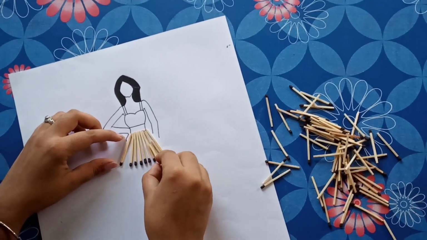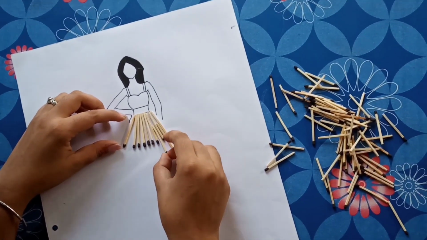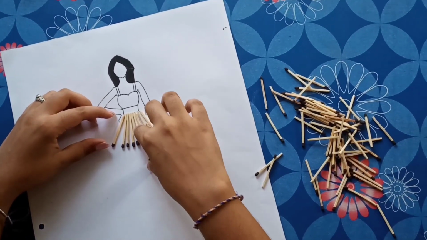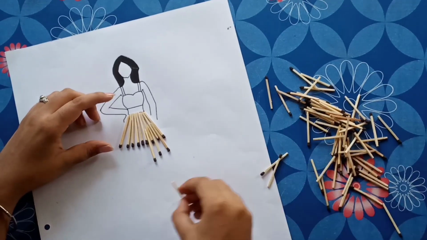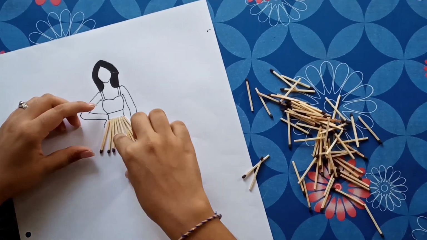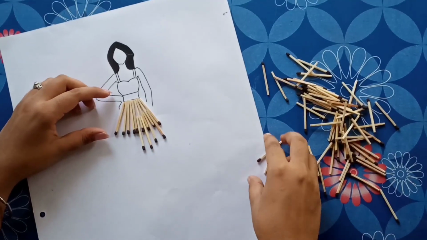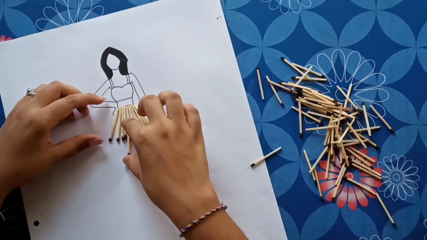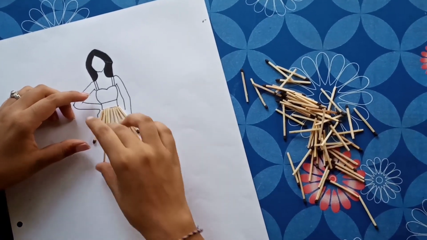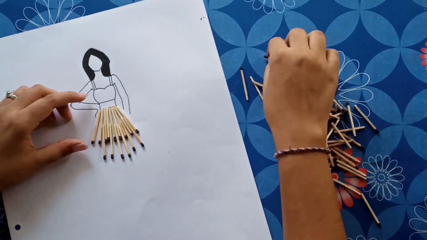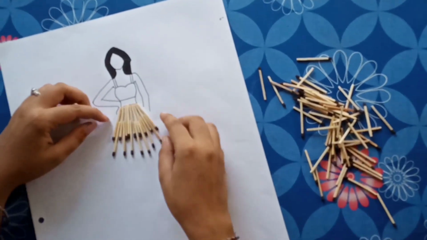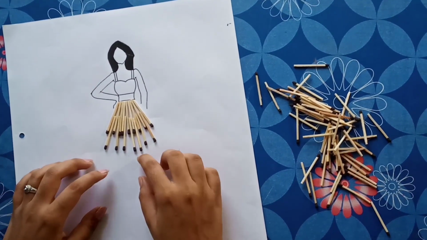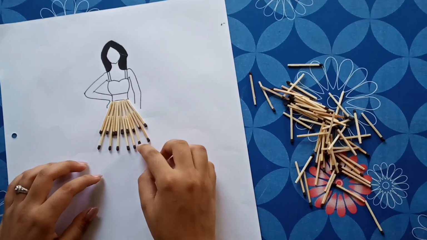Here it is, just one by one, paste it. Put glue also if you want, if you make project. Here I do not make project, so I can't put glue here. But if you make project, then put glue or paste it clearly so that it can't open up. So here, one by one, paste it. Here you can see. So like this.